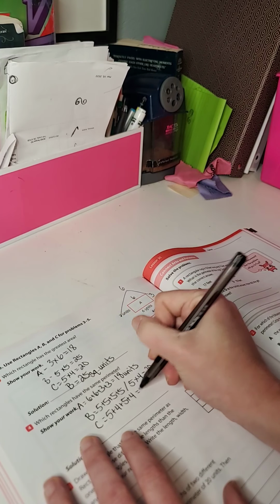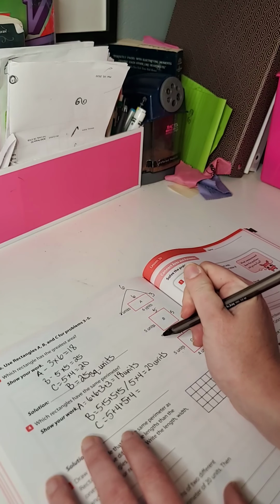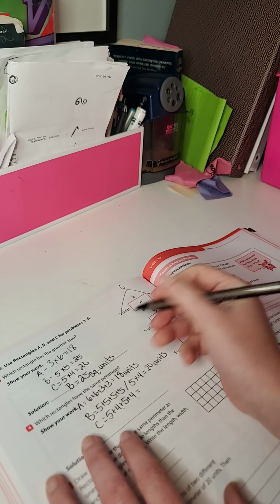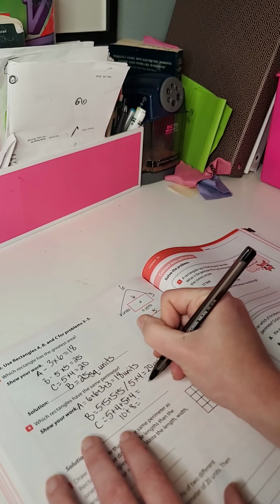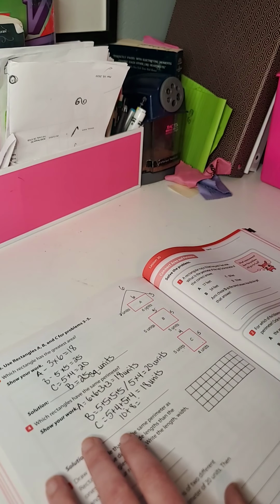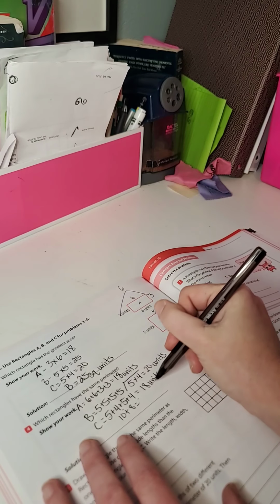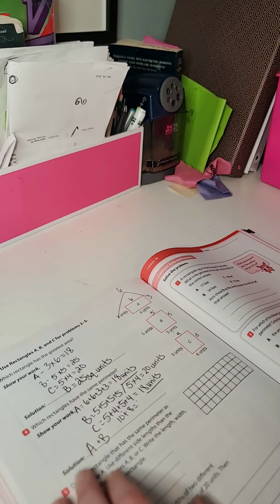Okay. 5 plus 5, which I know equals 10. And 4 and 4, which equals 8. So now I have 10 plus 8, 18 units. So which ones have the same perimeter? Well, that would be A and B.